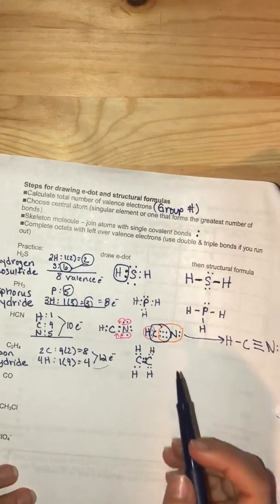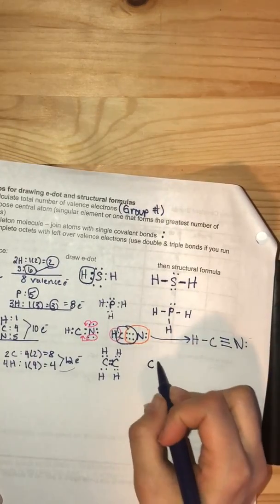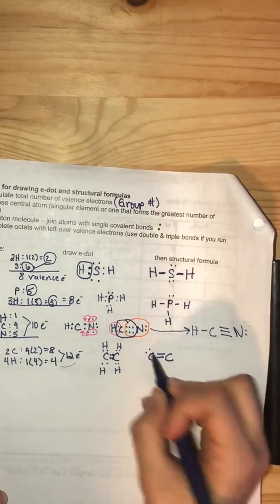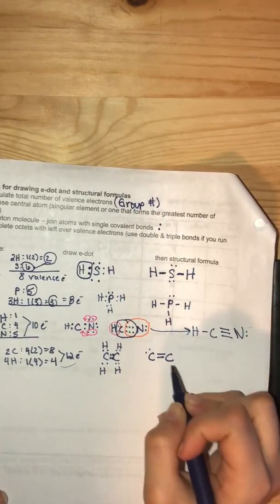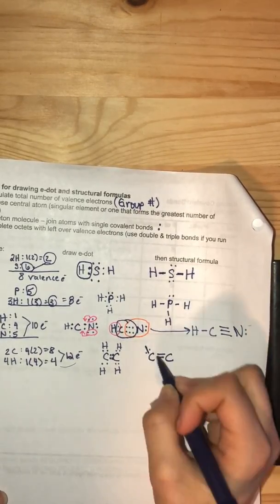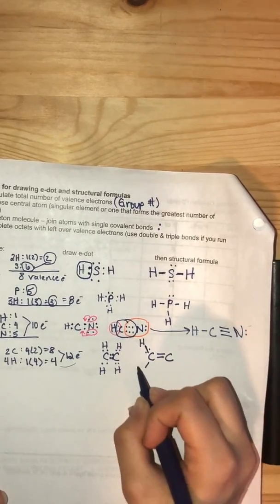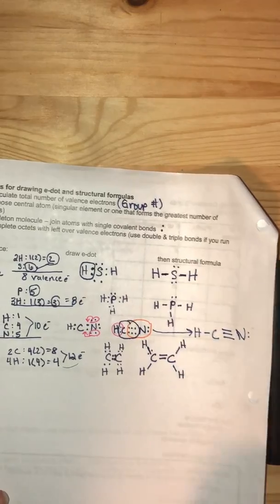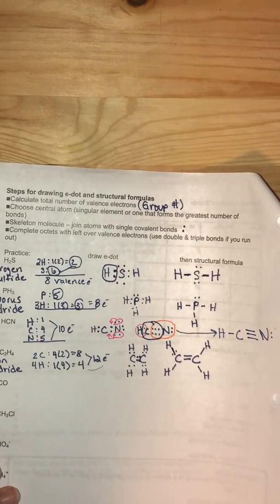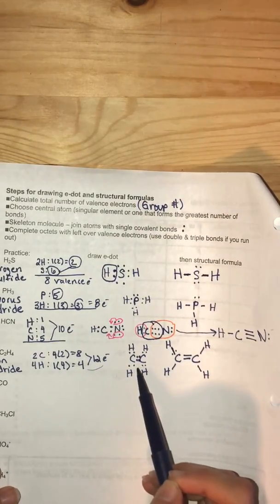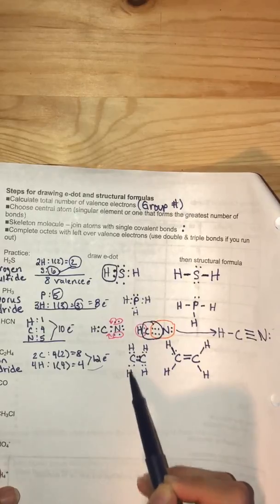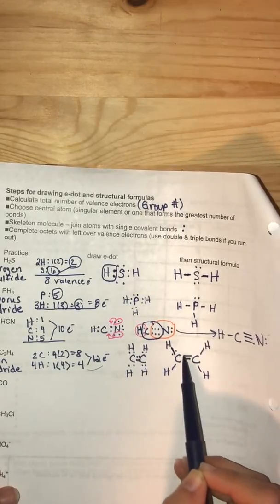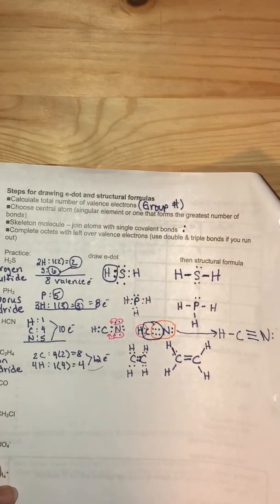What happened here was carbon formed a double bond with the other carbon atom, and we have single covalent bonds between the hydrogens and the carbons. Hydrogen and carbon are only sharing 1 pair of electrons, but there's 2 pairs of electrons between the 2 carbons, which is represented by a double bond.